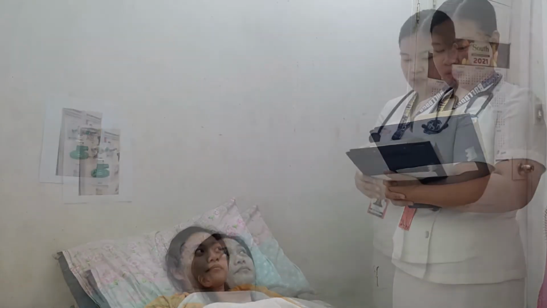Okay, good. So for our assessment, we will first determine the history, including acute and chronic health problems. Since you do not have acute and chronic health problems, we will now start to check your respiratory pattern, rate, depth, and rhythm. This will help us to determine your need of oxygen as well as your response to the therapy.